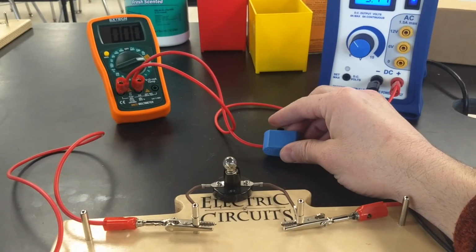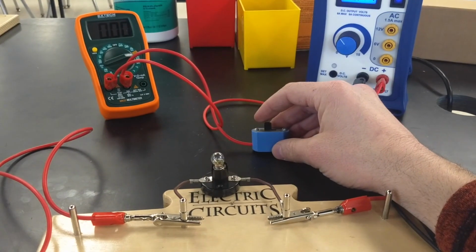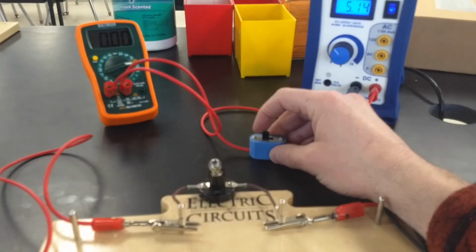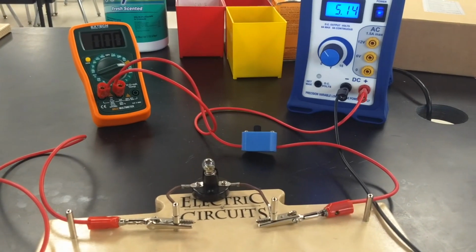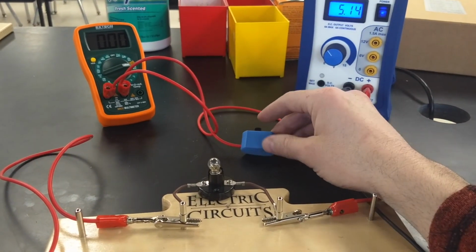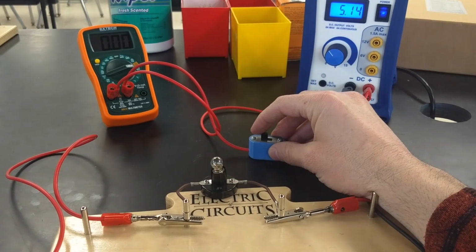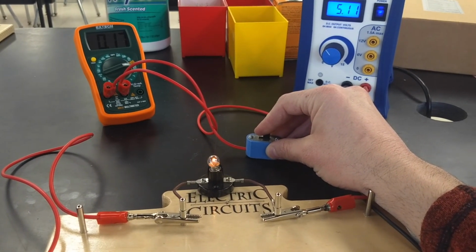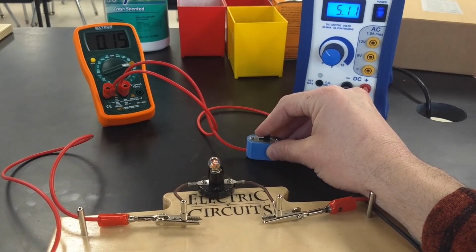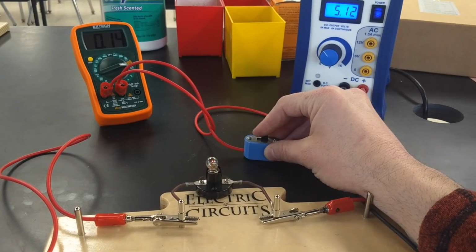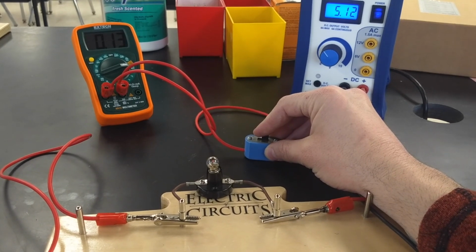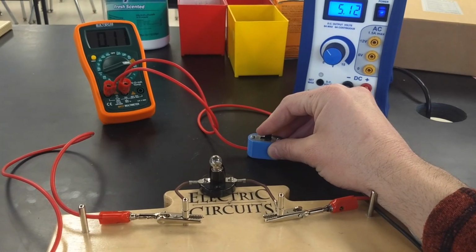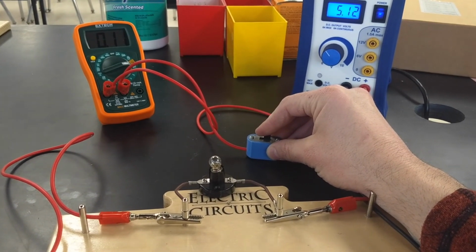So if we can see both the light bulb and the current at the same time, ideally, be able to do that. And then we'll turn this on and we see bright. And then it slowly and steadily gets dimmer. And the current goes down. And down. And down.